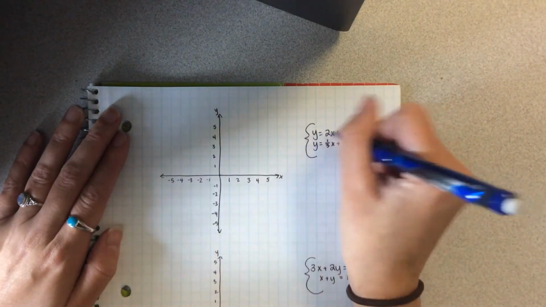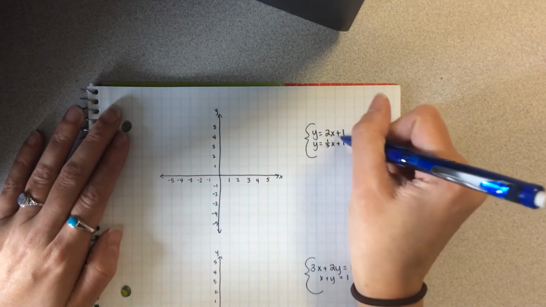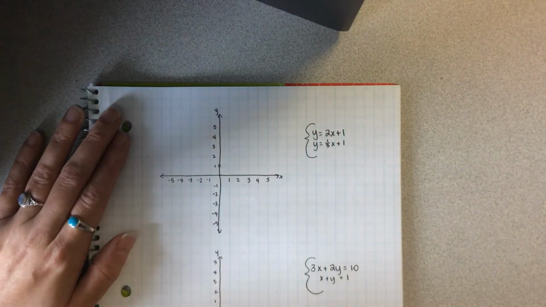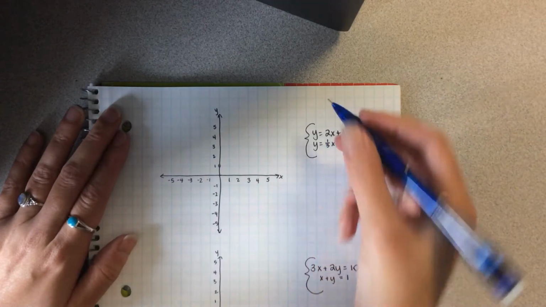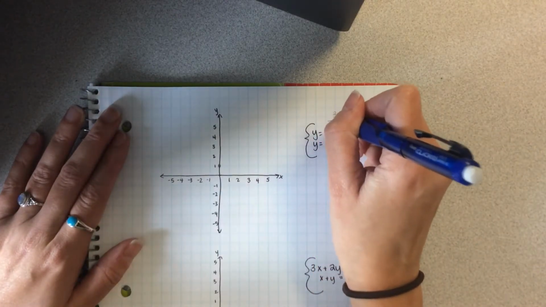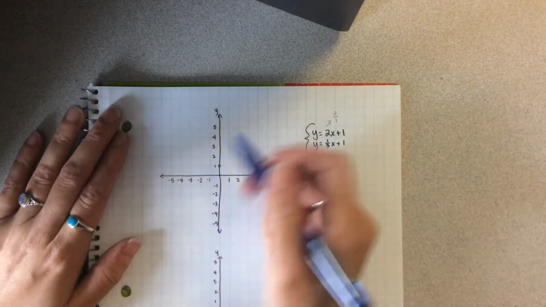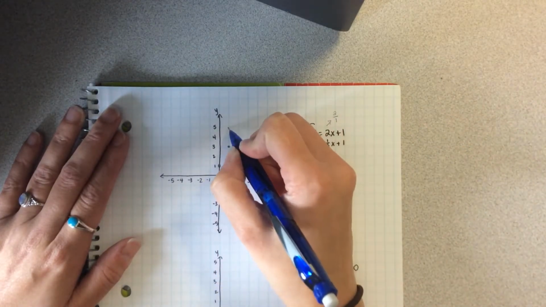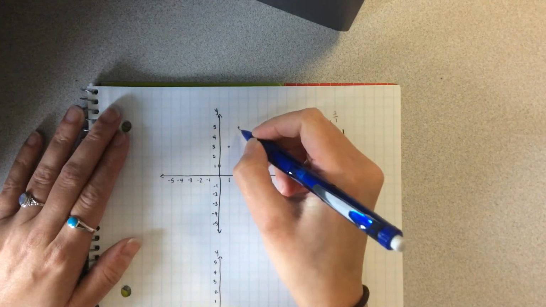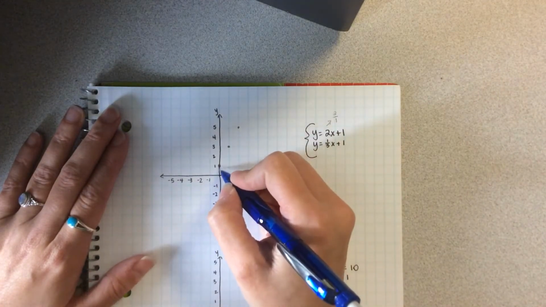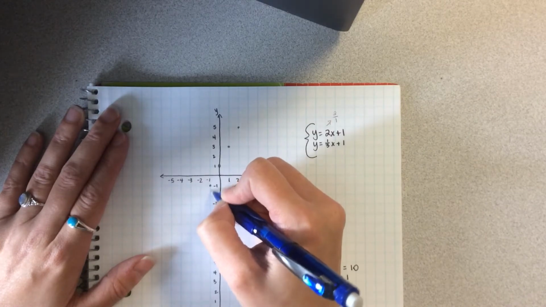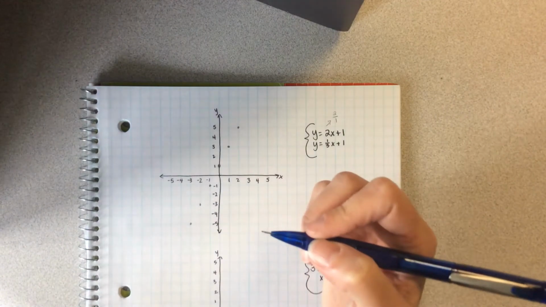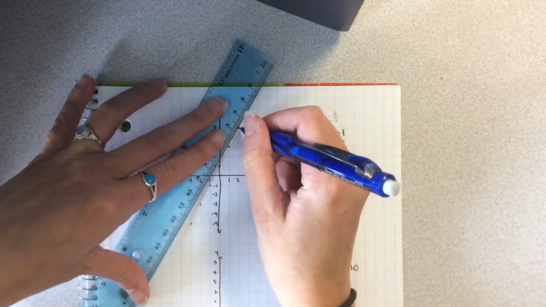The first one is y equals 2x plus 1. My y-intercept for this one is at positive 1, so I'm going to put my point there. And then my slope is 2, which is the same as saying 2 over 1. So that means I rise 2 and run 1. I can count up 2 and over 1 to get to there. And then I'm going to keep going so that my line is a little bit easier. I can also go down 2 and back 1 in the opposite direction just to get that on there. And now I'm going to connect my points.